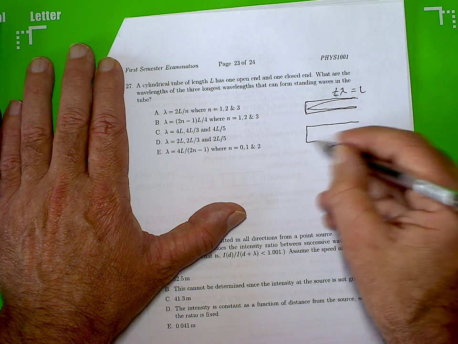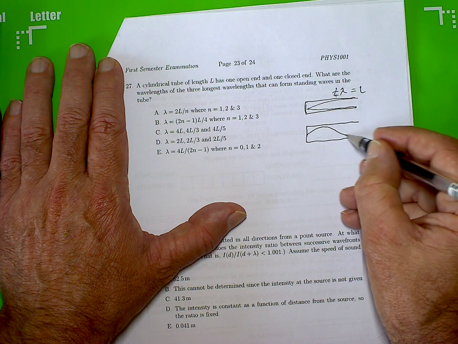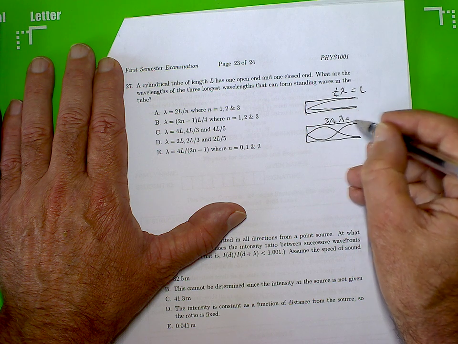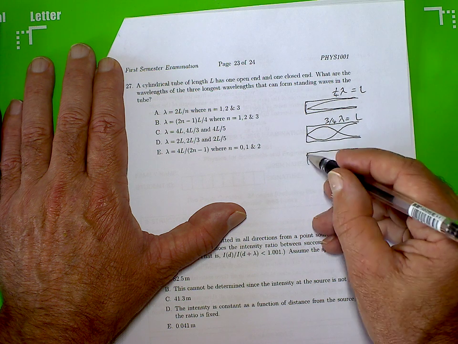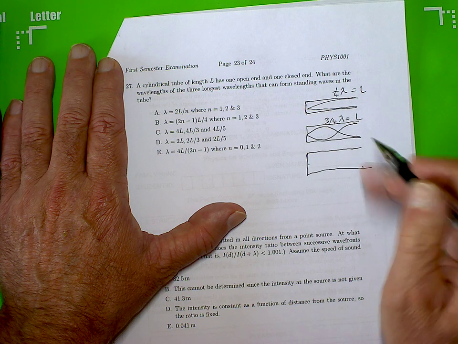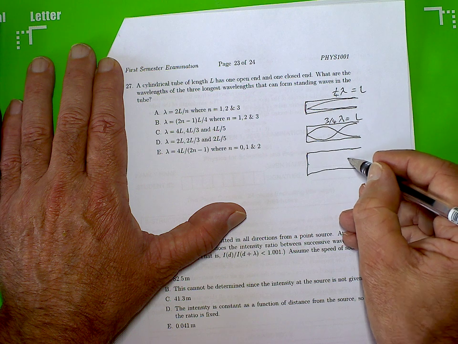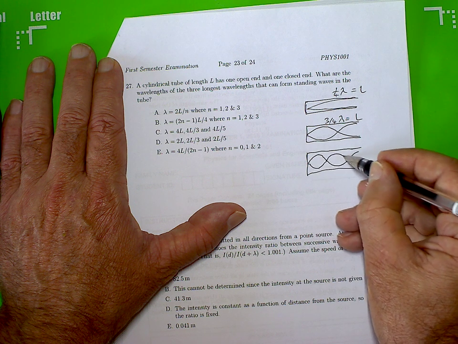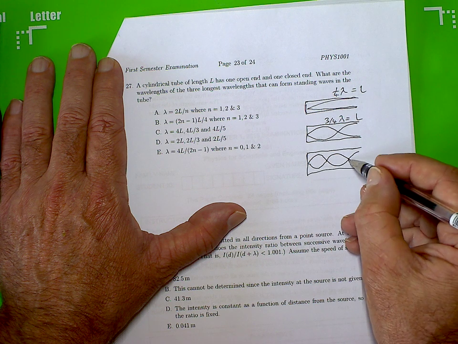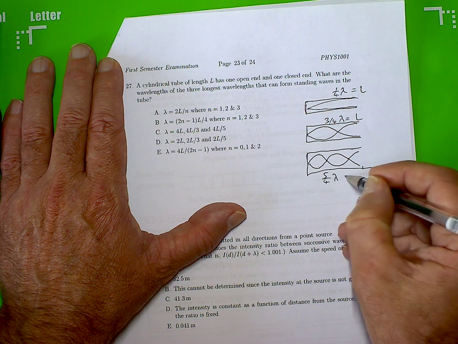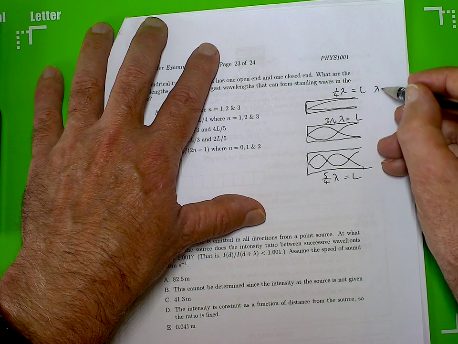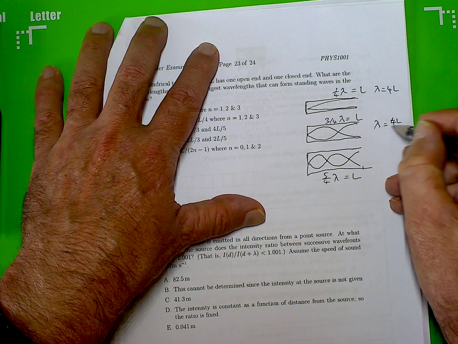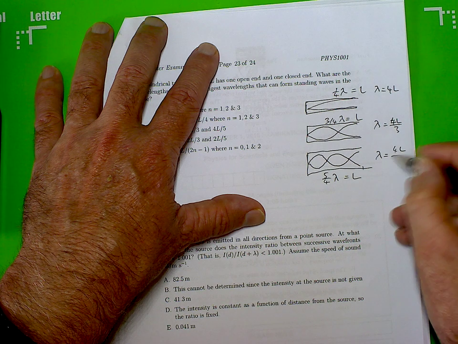Let me draw the next one. I'll give myself more space this time. And this one is 3/4 wavelengths equals L. And lastly, the next one, and try not to make the tube any longer, it goes like this, and now we have half a wavelength, 1 wavelength and a quarter, so that's 5/4 wavelengths equals L. Okay, so this is lambda equals 4L, this is lambda equals 4L over 3, and this is lambda equals 4L over 5.